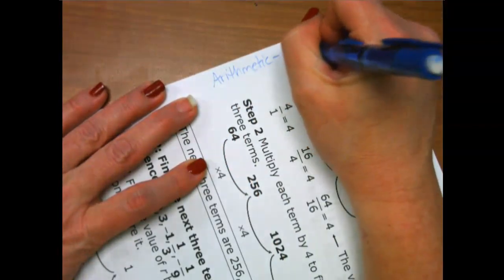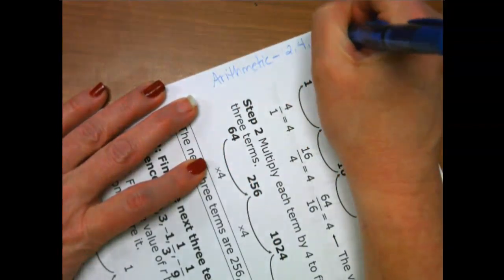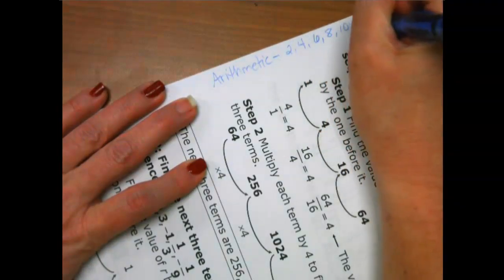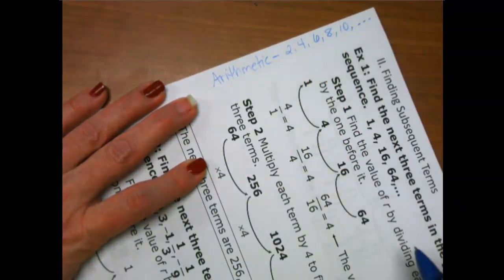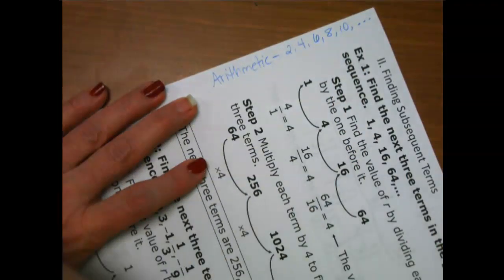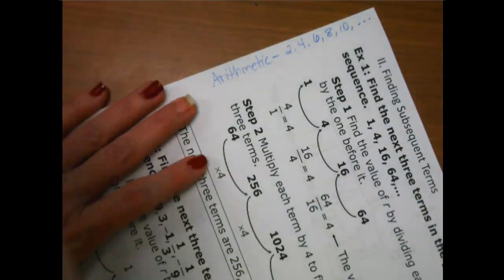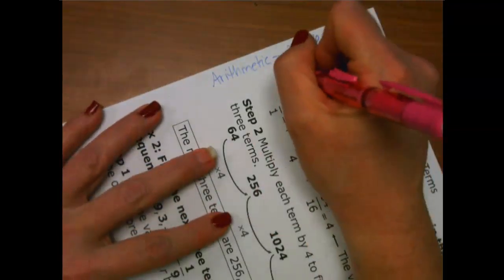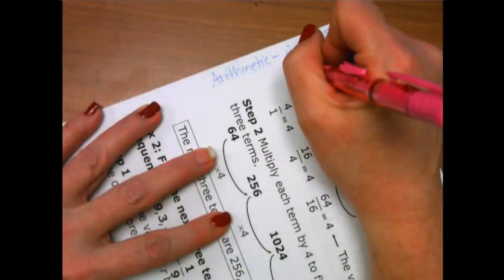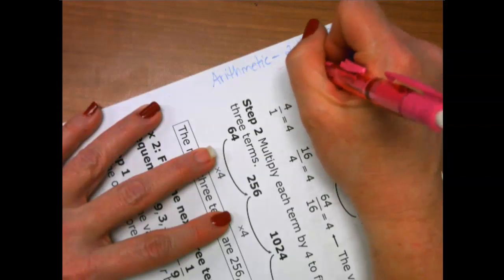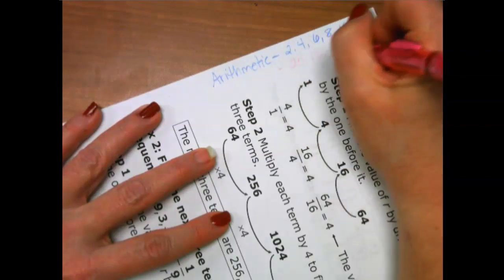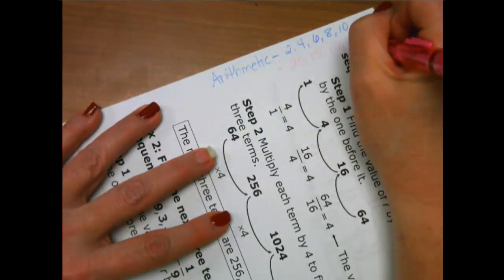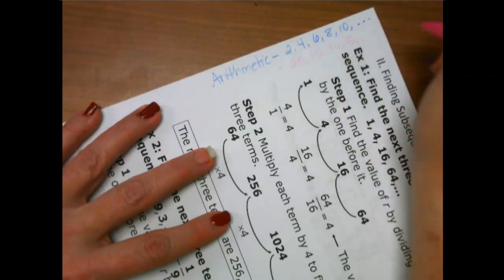So this is like 2, 4, 6, 8, 10, dot, dot, dot, find the next ones. Oh, they're adding 2 each time. Great. And then when we talk about another type of arithmetic sequence, this might be, okay, well, they have the number 20. What's happening each time?